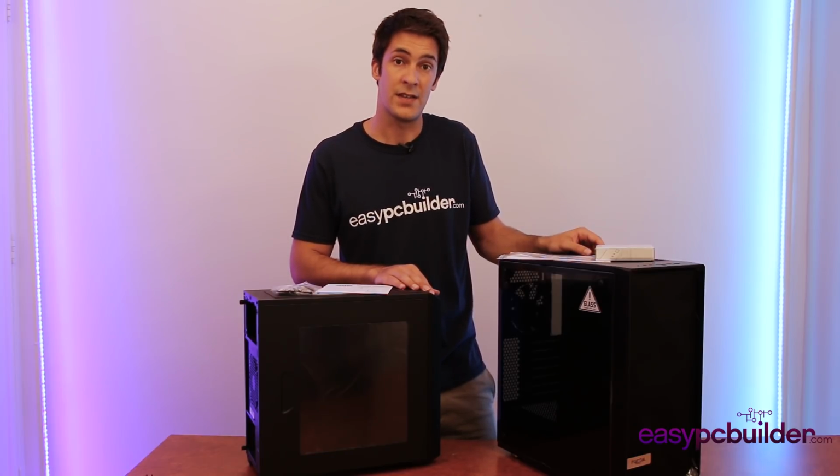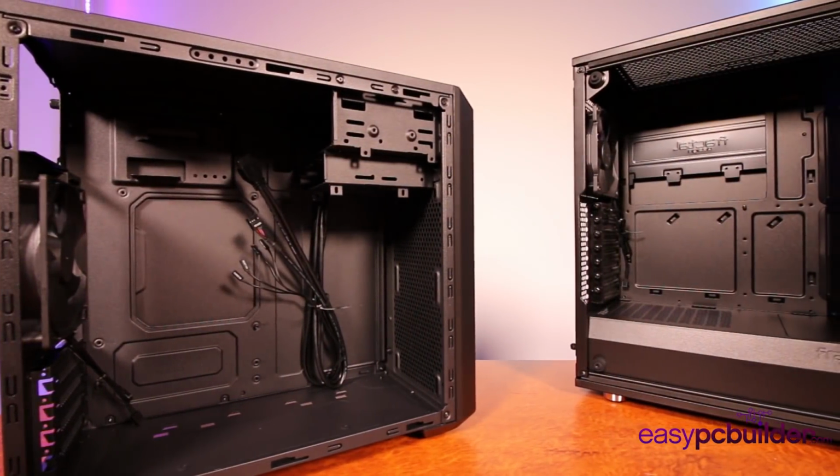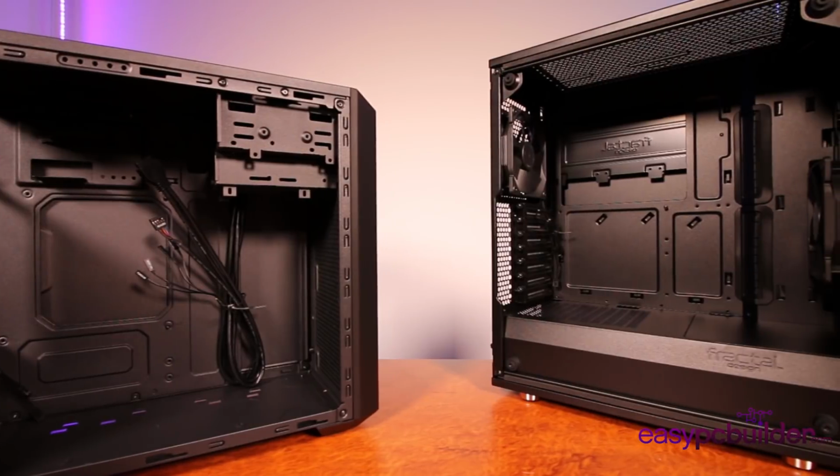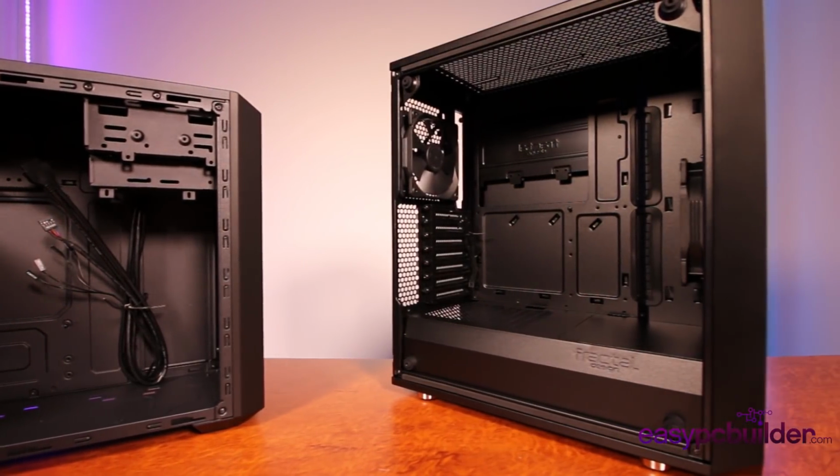Generally the more expensive cases will have thicker metal that they use in the construction, which is generally better for keeping the case quiet. And you also get a few other features as well, such as removable drive bays and better cable management.